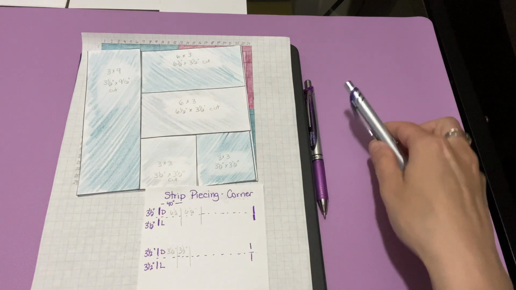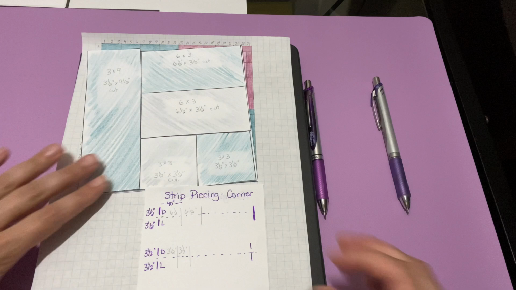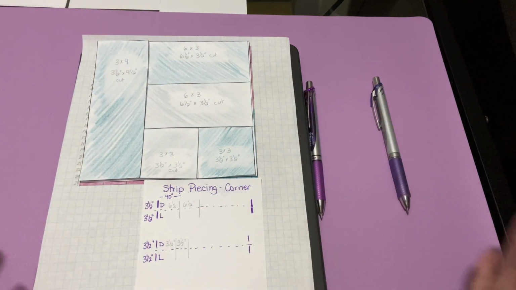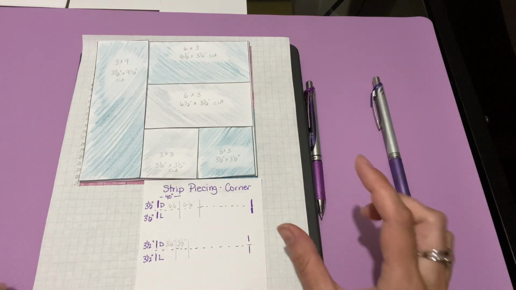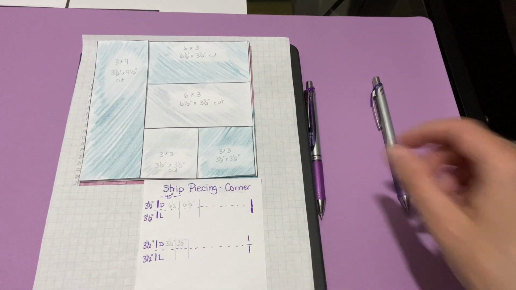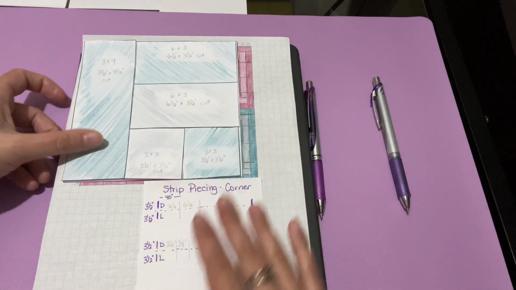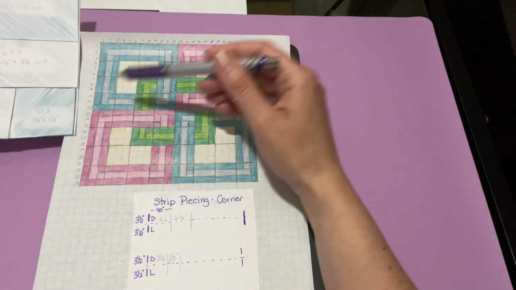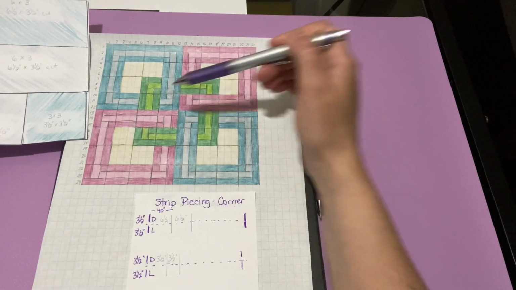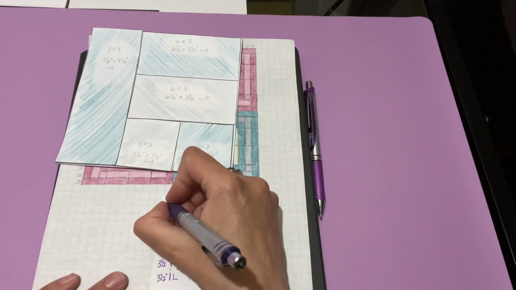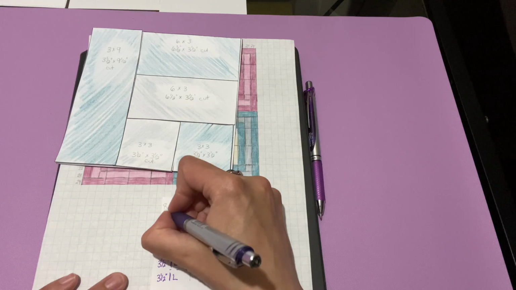So now for the math part of figuring out how much fabric we need, or how many strips are going to be involved. So that's kind of the first thing. It's not how much fabric initially, but rather how many strips. So I need a total of 8 corner blocks. So 4 for this one and 4 more for this one. So I'm just going to write 8 blocks up here.